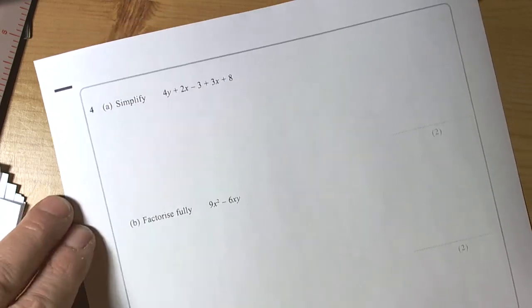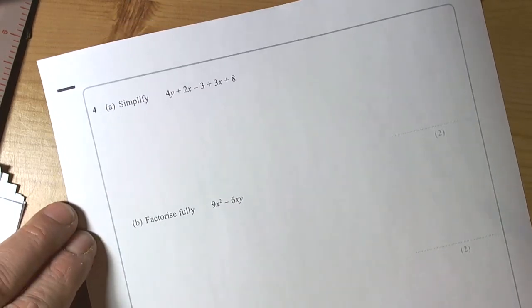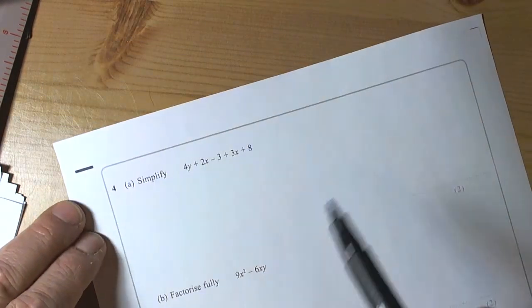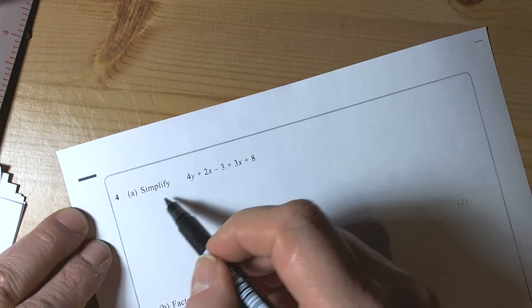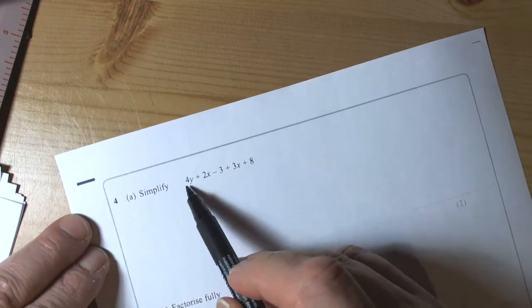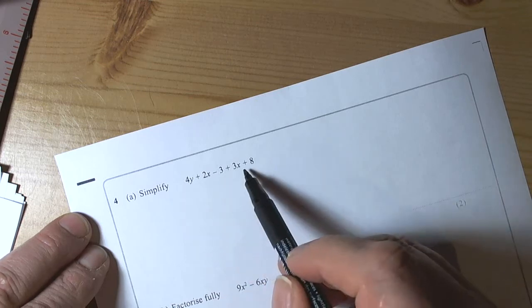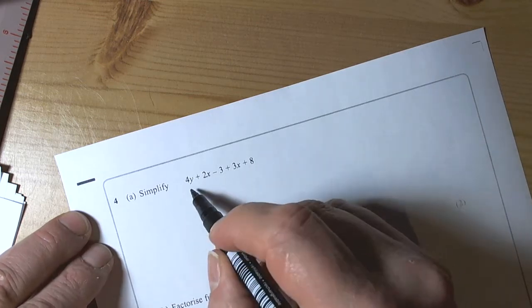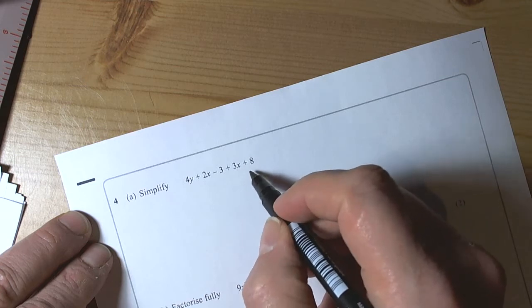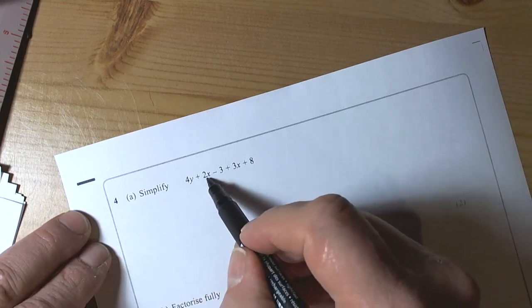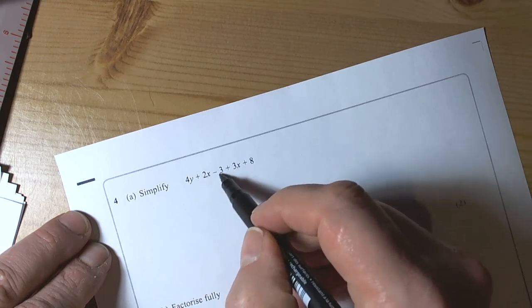So here we've got a few parts of this question which is dealing with manipulation of algebra. So we need to look at some keywords: simplify, make sure to write less. Here we've got 1, 2, 3, 4, 5 terms. We obviously want to be writing less than that in some way. So when we're bringing terms together to shorten it down, we always look for like terms, and we keep the signs that are with each term to the right.